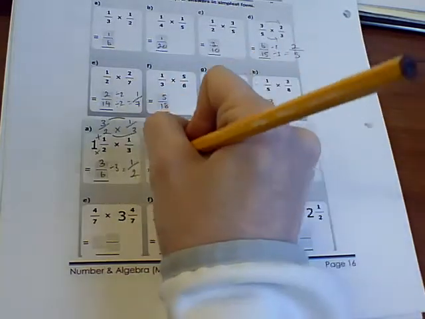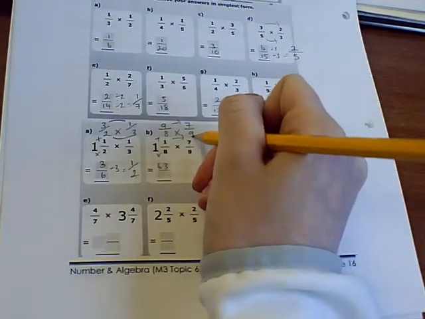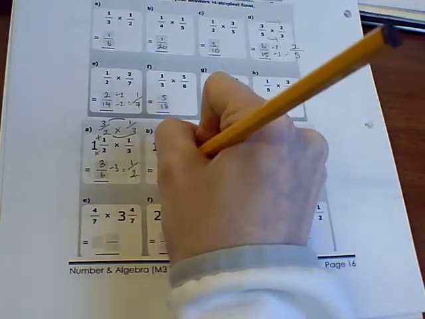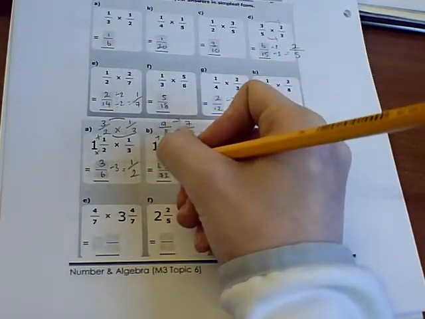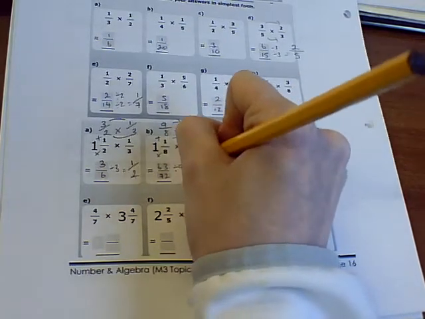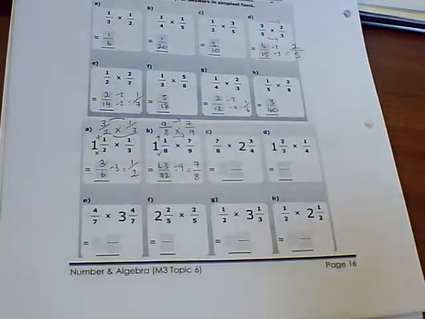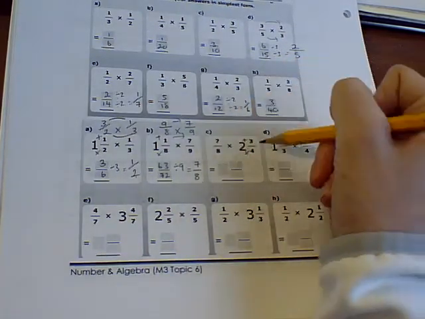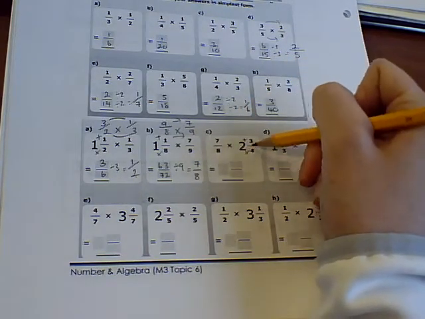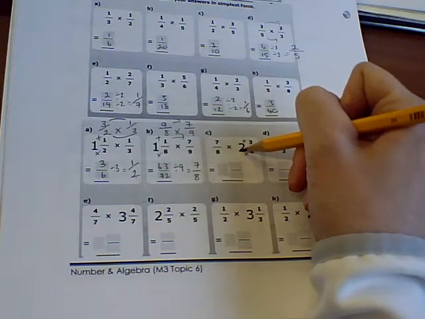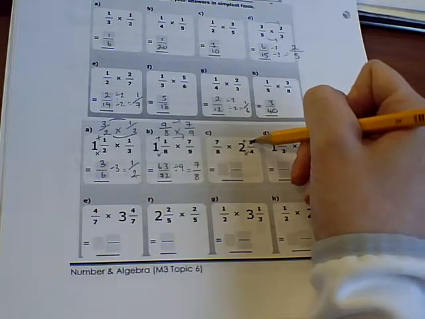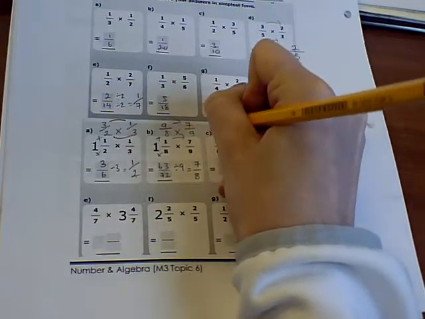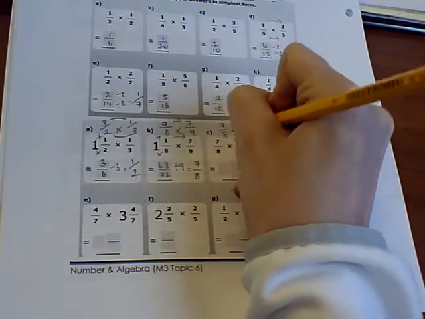9 times 7, 63, 8 times 9 is 72. We could simplify this by dividing both top and bottom by 9, and we get 7 over 8 as our final answer. Part C, start off by changing your mixed fraction to an improper fraction. 4 times 2 is 8, plus 3 is 11 over 4, and we're multiplying by our 7 over 8.